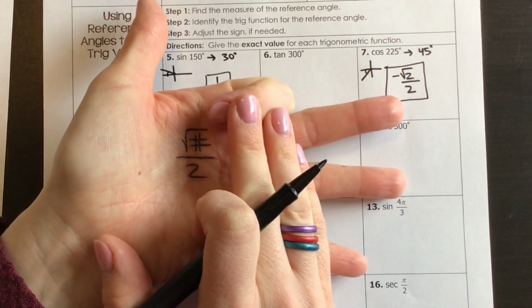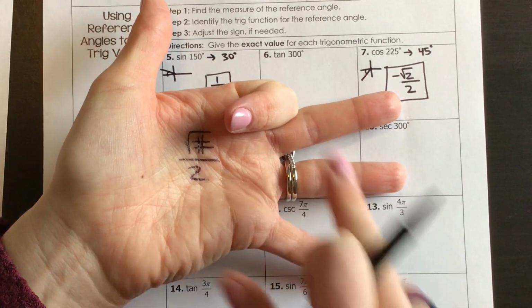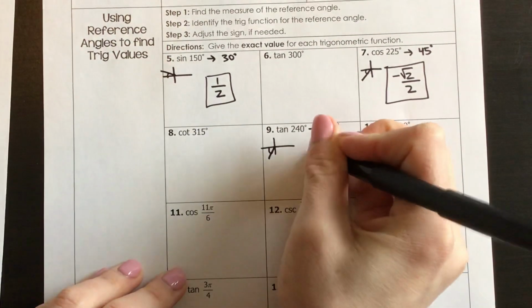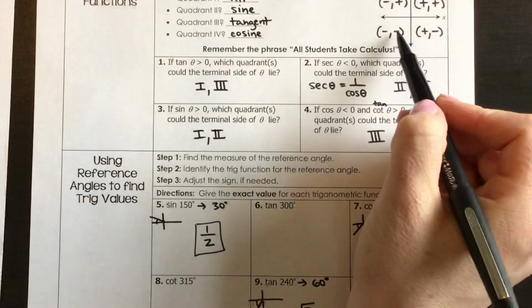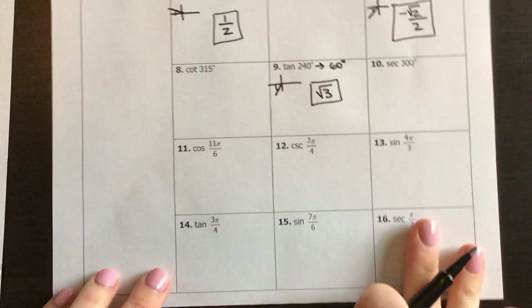It's the y-coordinate divided by the x-coordinate. So the y-coordinate is root 3. The x-coordinate is root 1. So root 3 over root 1 would be root 3. And then adjust if necessary. In the third quadrant, tangent is actually positive because of this division. So we do not have to adjust the sign.